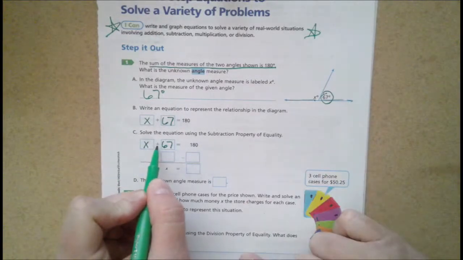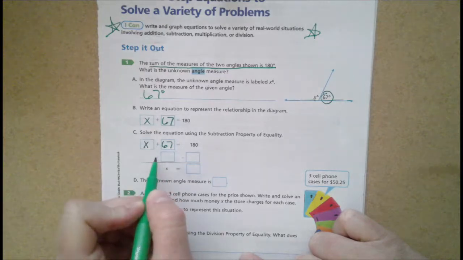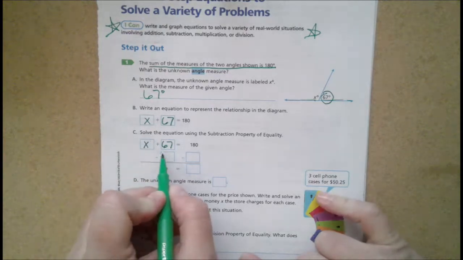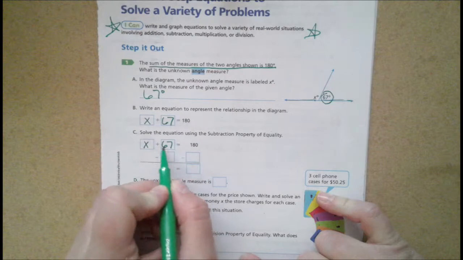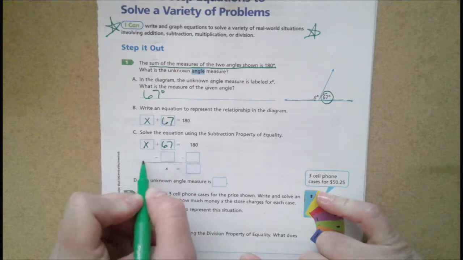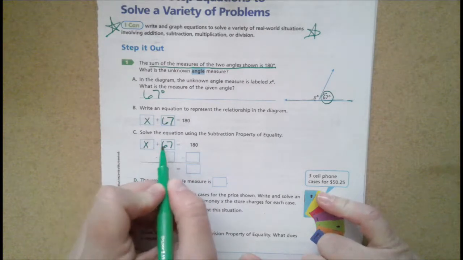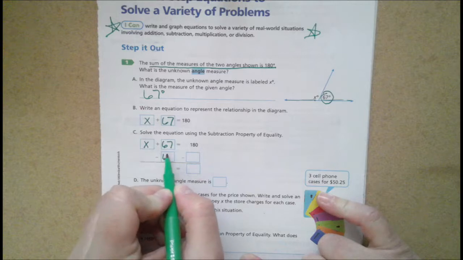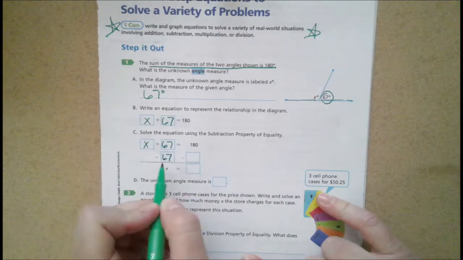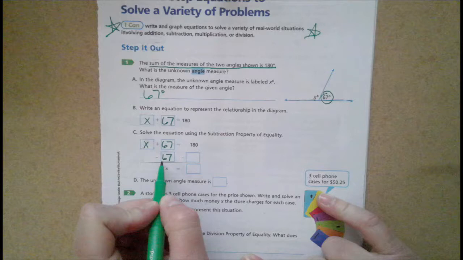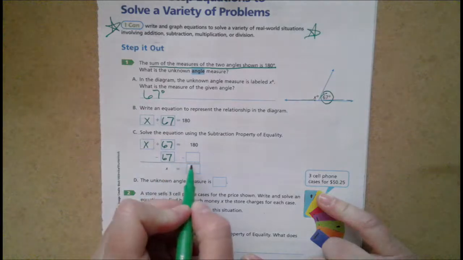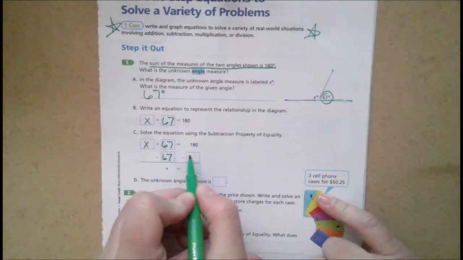What is the opposite of addition? That would be subtraction. And we have to get 67 to cancel out so that x is isolated all by itself. So 67 minus 67, what we do on one side of the equal sign, we have to come over and do on the other side. So we have 180 minus 67.